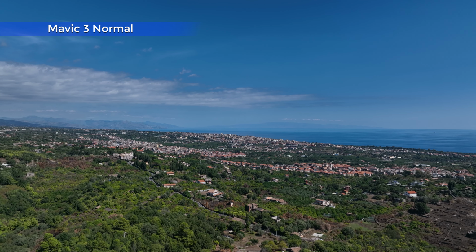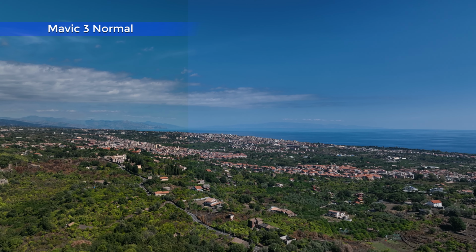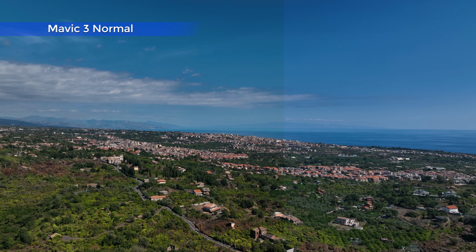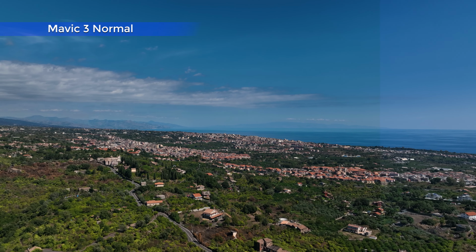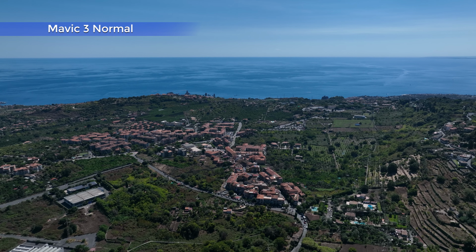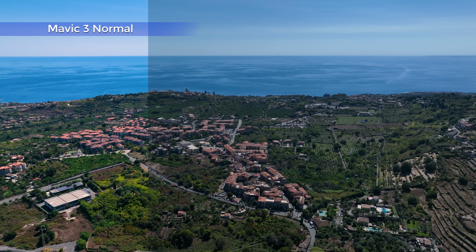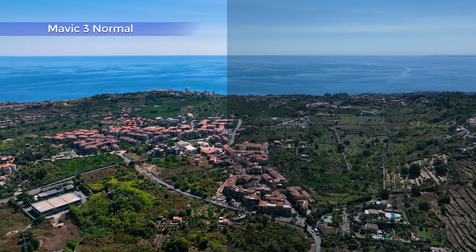The normal mode in the Mavic 3 is the amazing Hasselblad natural color solution, the true benchmark for ready-to-use color modes. I tend to use the 10-bit flat profiles whenever they are available, but normal in the Mavic 3 is so good that I use it very often.